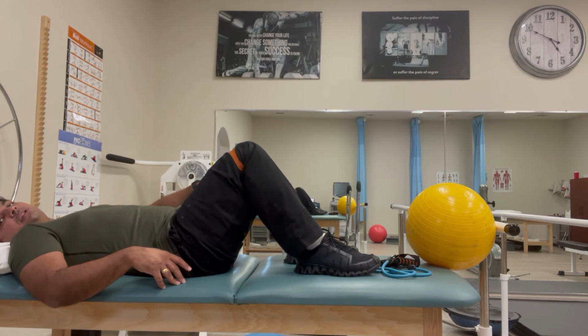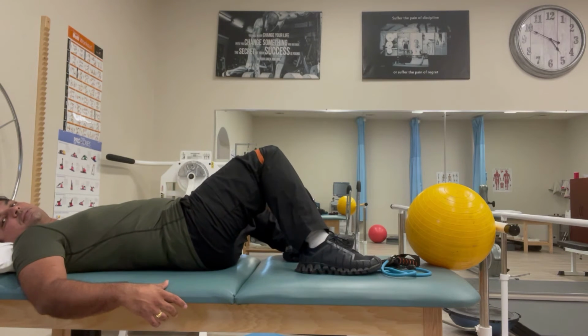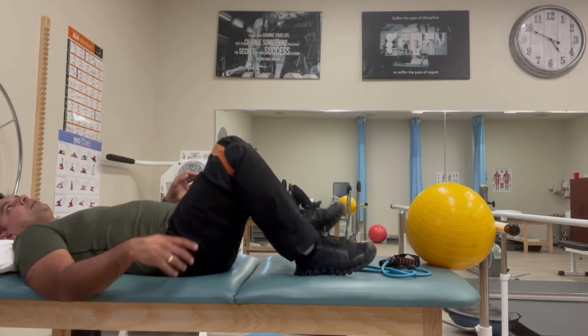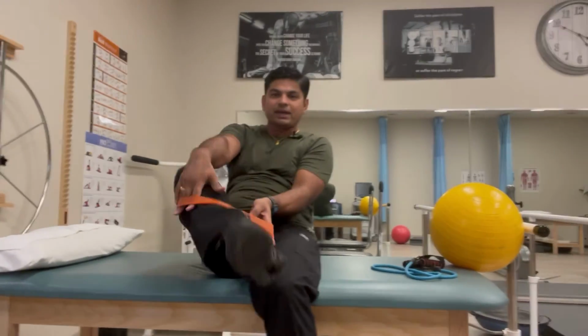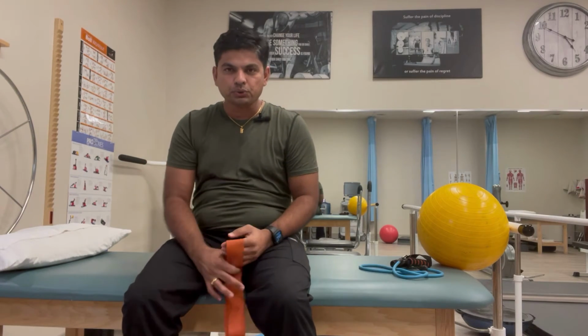So I'm going to show you the left side. When you do this, don't do this, avoid doing that. Okay, so that's the first one. You can do about 8 to 10 repetitions, about 2 to 3 sets.